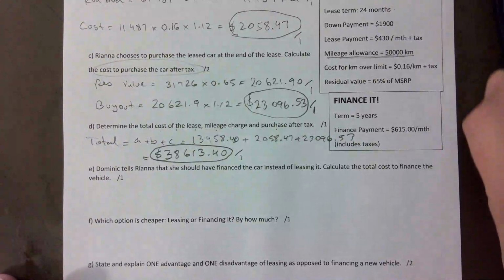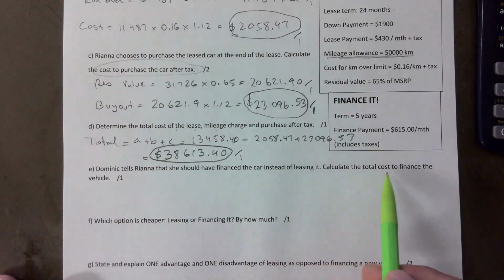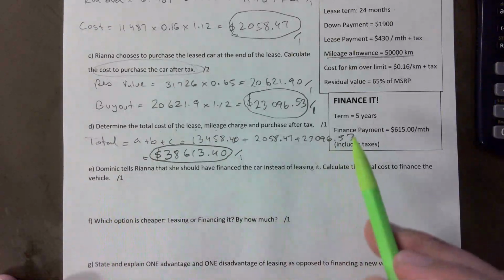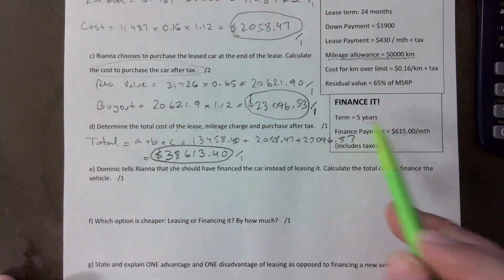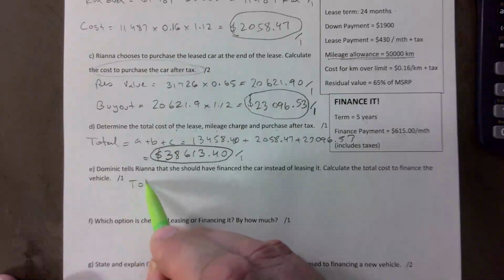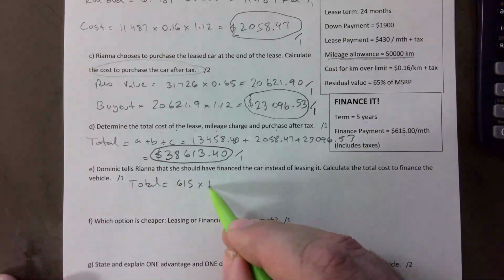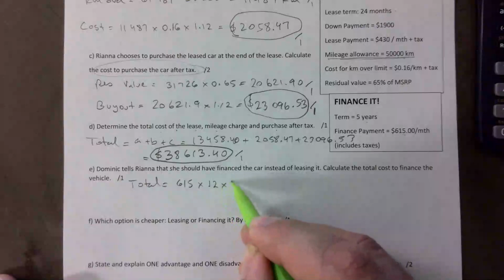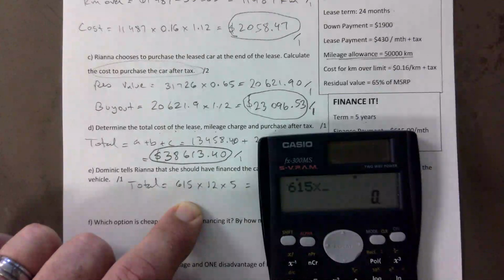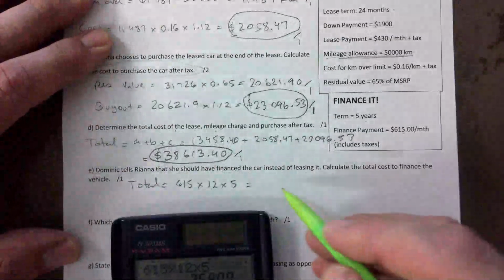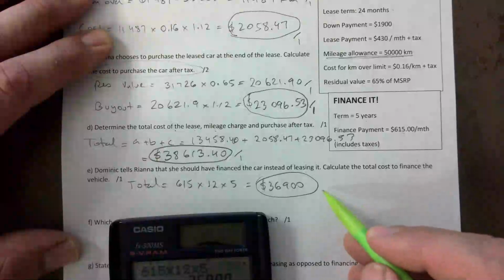Okay, so Dominic tells Rihanna that she should have financed the car instead of leasing it. Calculate the total cost to finance the vehicle. So you have to look at the finance payment, which is $615 per month over 5 years. So really, total would be the $615 times 12 times 5, or times 5 times 12, it doesn't matter. That's 36,900. One mark for that.